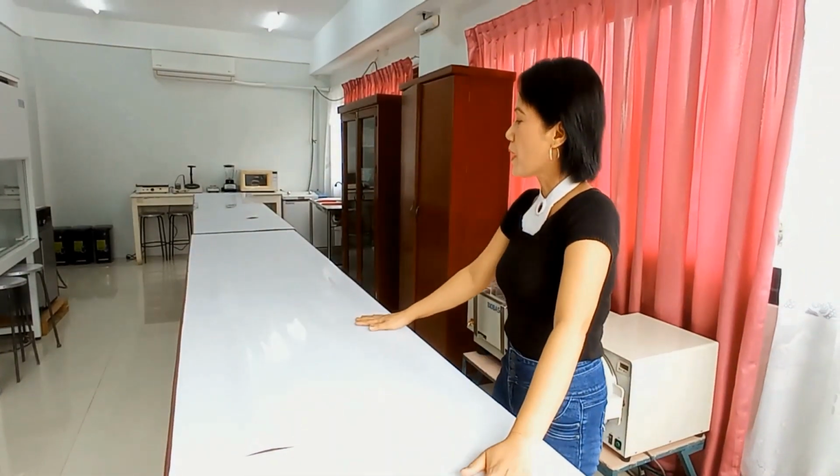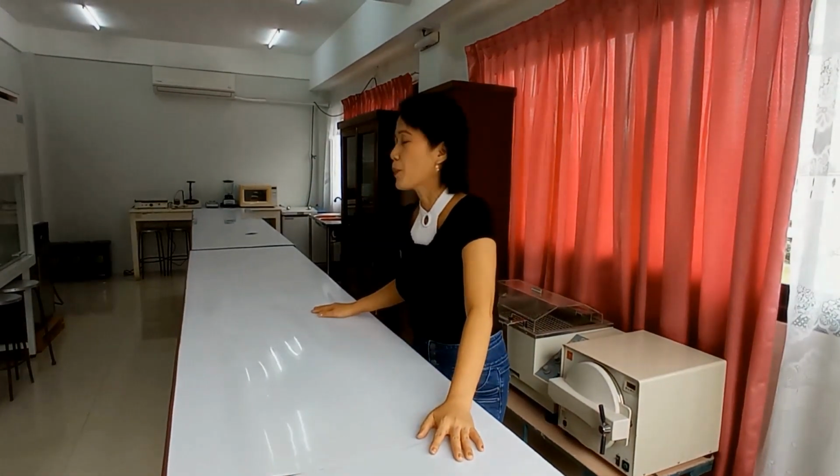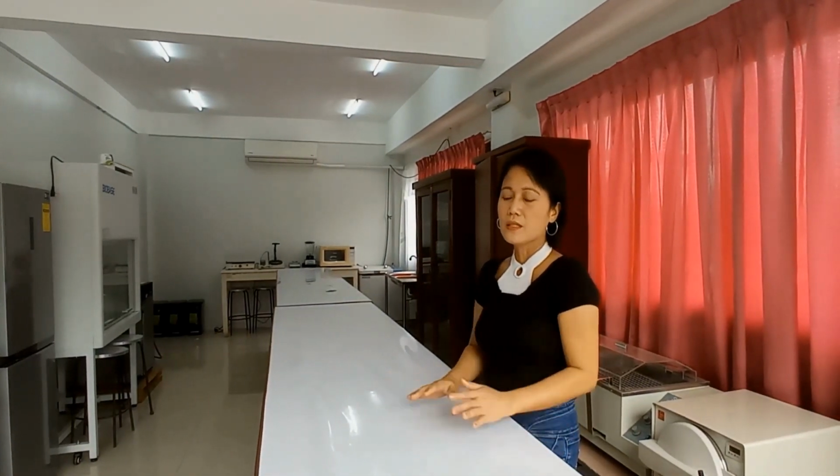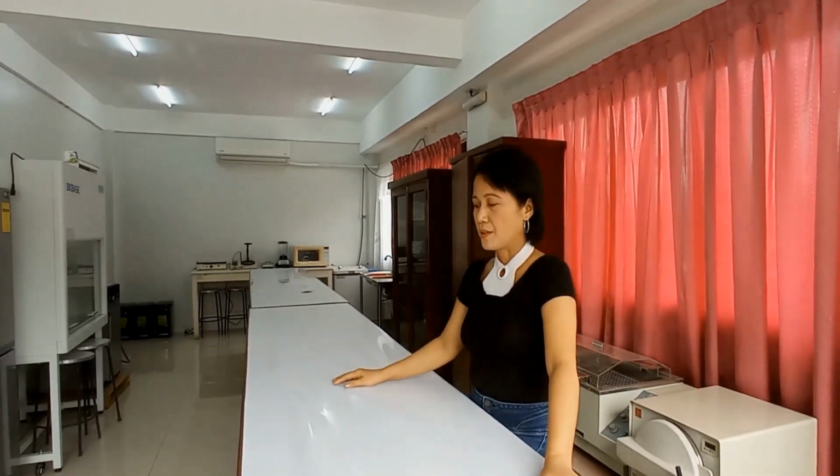Okay, so now here is our working table. This is where my students would process their experiments, and I would always tell them to clean the surface and always, what's the word? Disinfect. That is to avoid contamination.